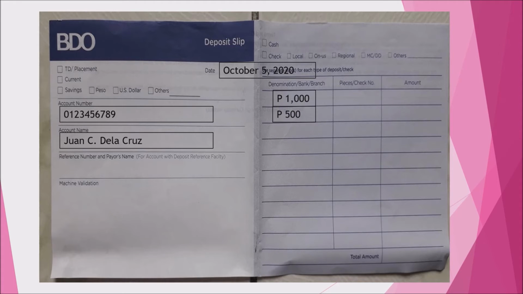Also, don't forget to write the denomination, how many pieces, and the amount. Example here is, under denomination, we have 1,000 pesos. 5 pieces is equal to 5,000 pesos. We also have 500 pesos in 8 pieces, that is equal to 4,000 pesos. And finally, don't forget to write the total amount, which is 9,000 pesos in all.